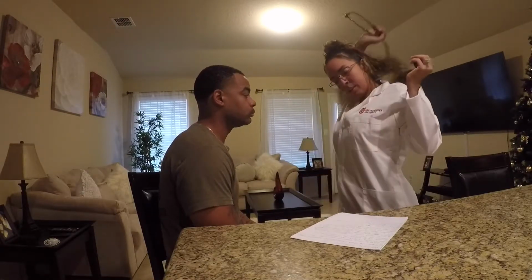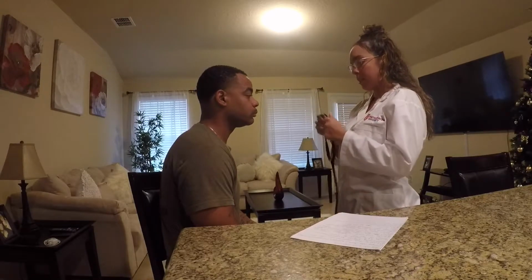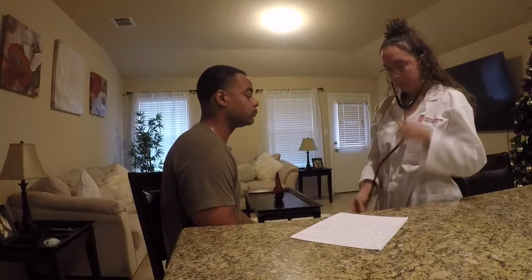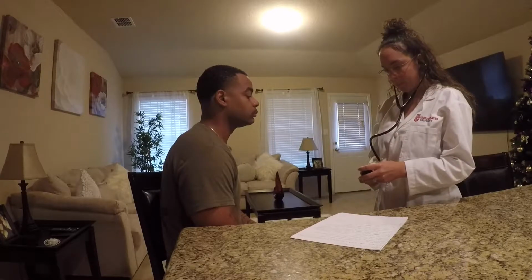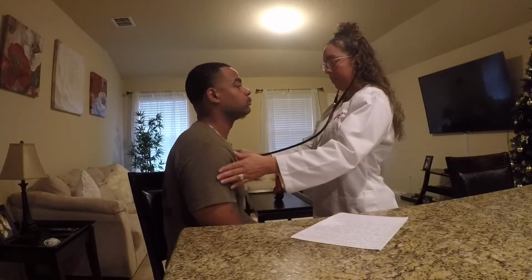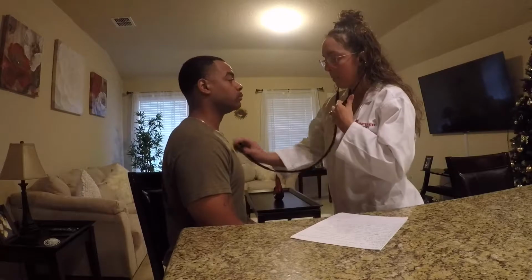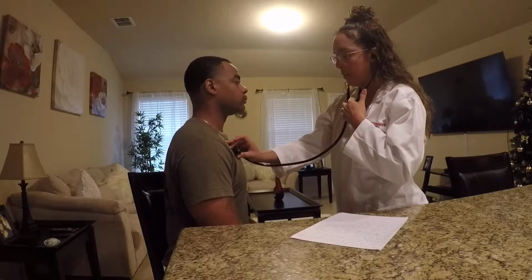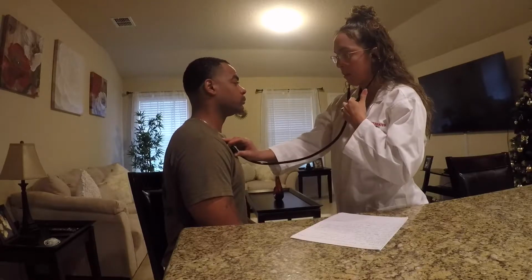I'm going to be auscultating the lung sounds now. Okay, so sit up straight for me. Okay, so I'm going to be auscultating here the anterior right upper lobe. Take a deep breath.